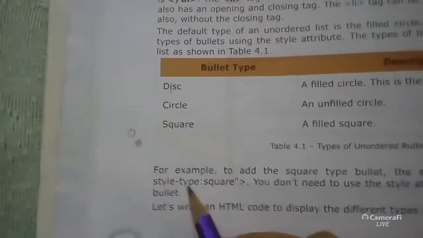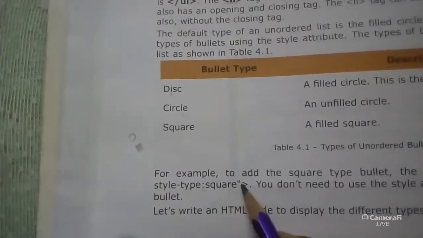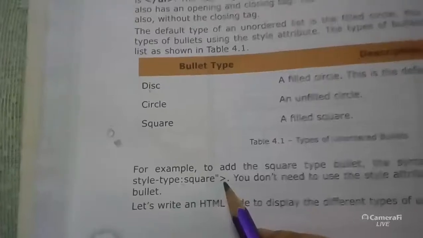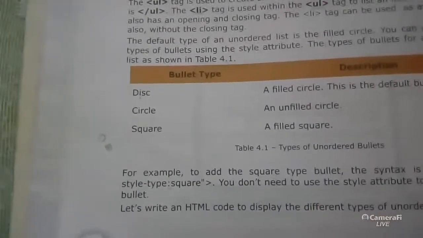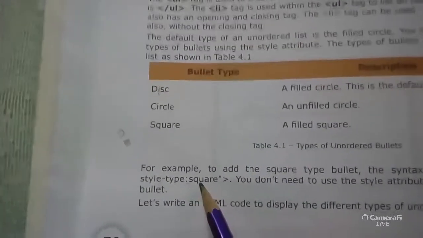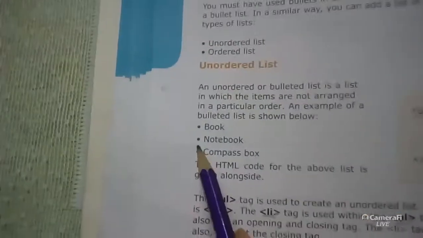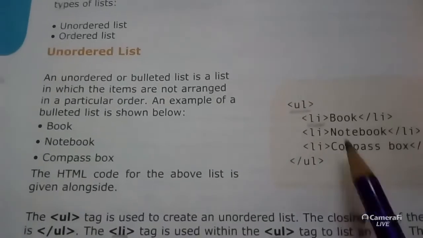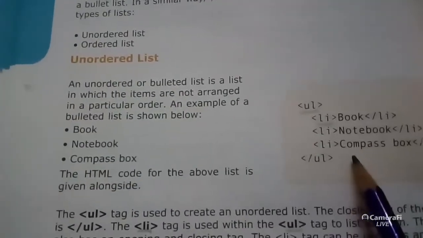Li style equal to, inside the quotes, list-style-type colon square, quotes close and angle bracket close. You don't need to use the style attribute to use the default bullet. If you use the default bullet, then you don't have to write the style. Only here, see, LI notebook, no style is given in the code.